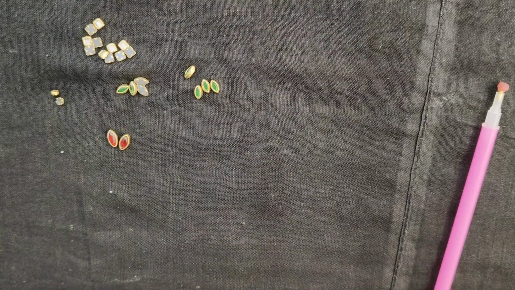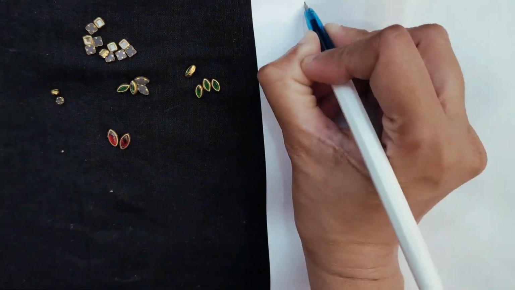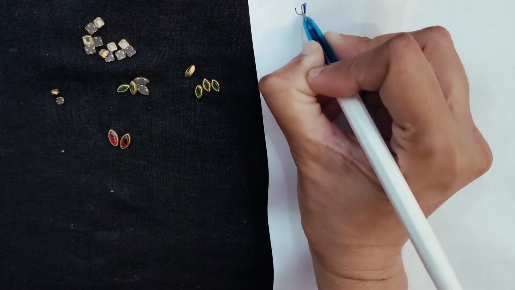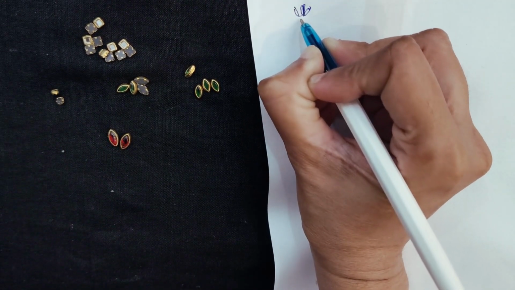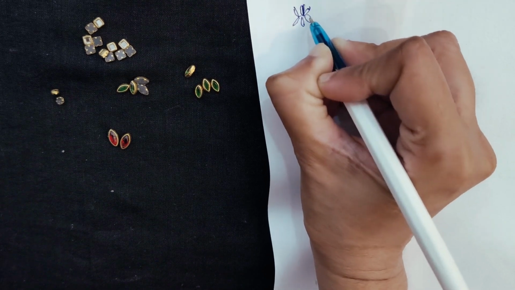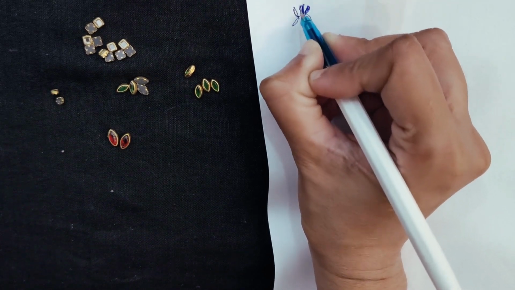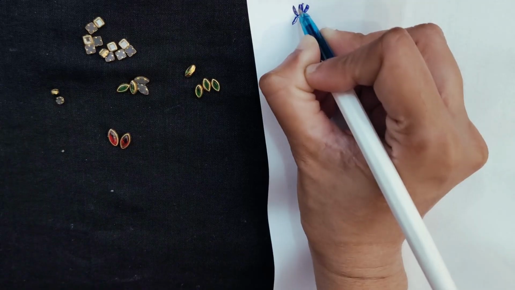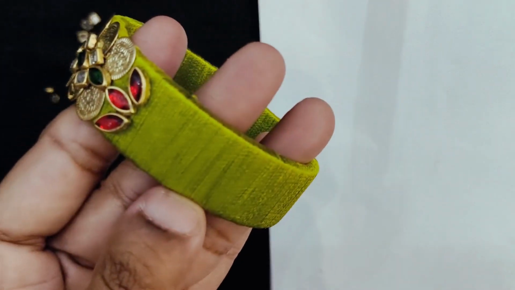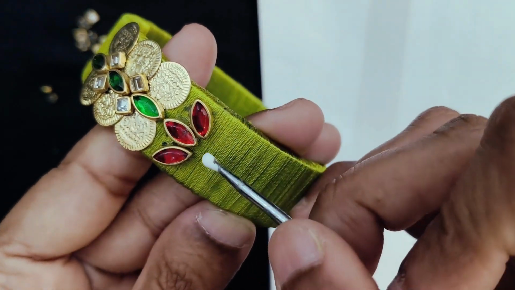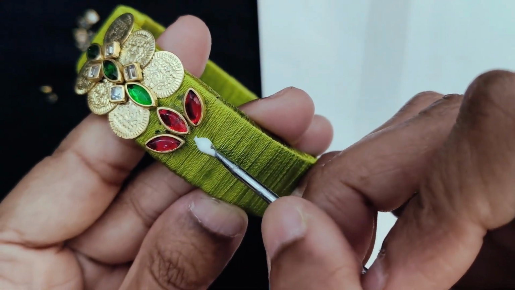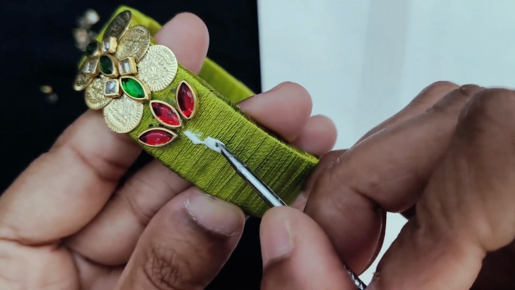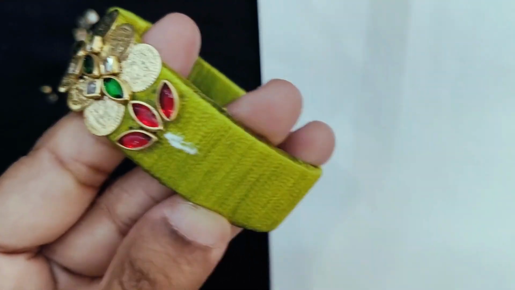For the base section, I have planned 3 small green Kundan stones. So I apply the glue carefully and fix the stones in place one by one. Observe the placement as I demonstrate on the video.